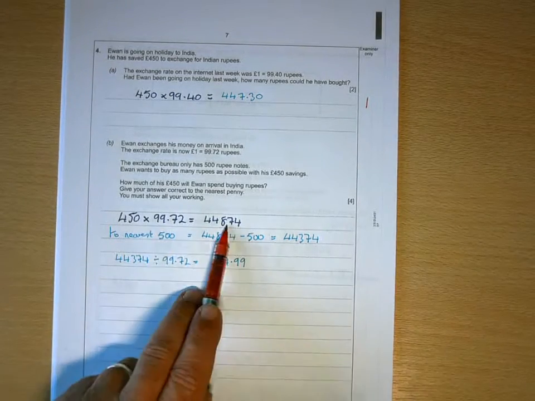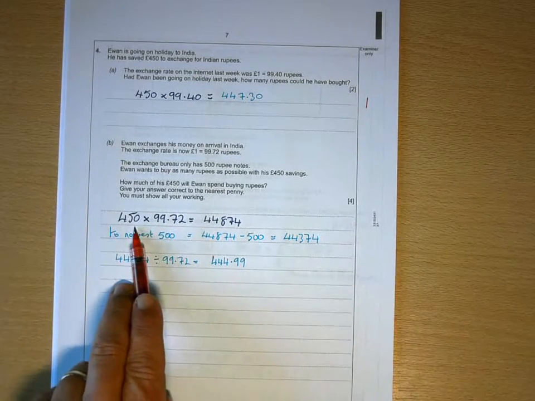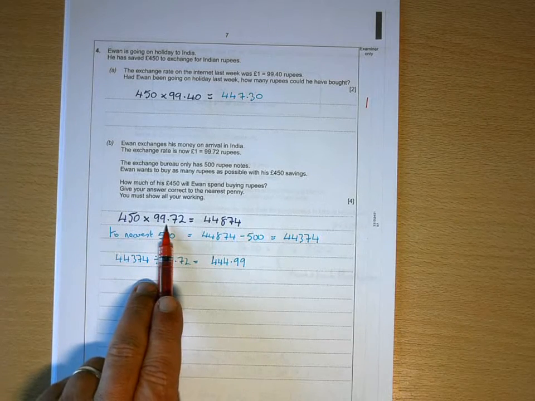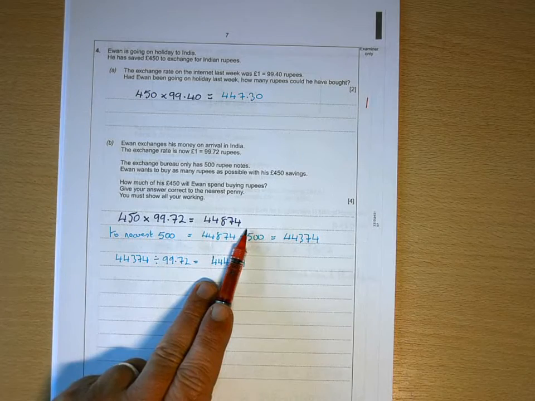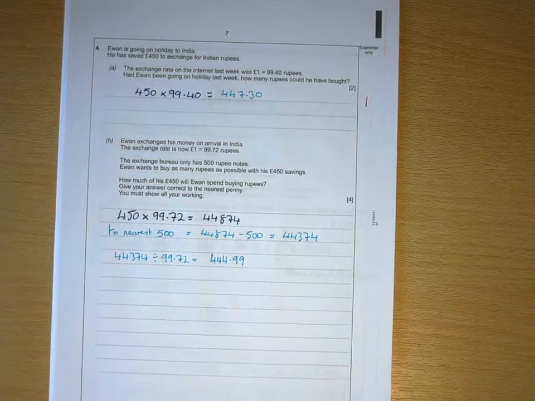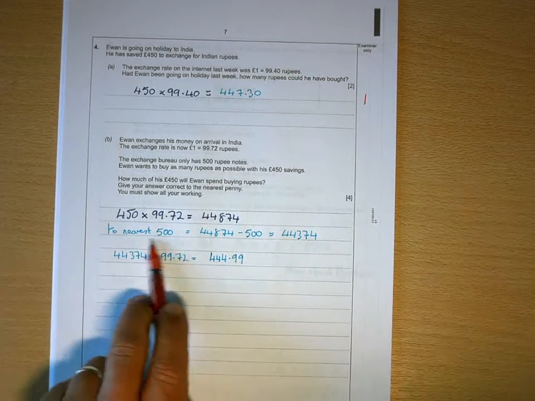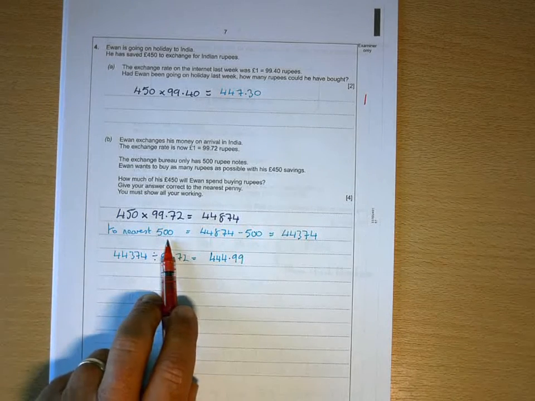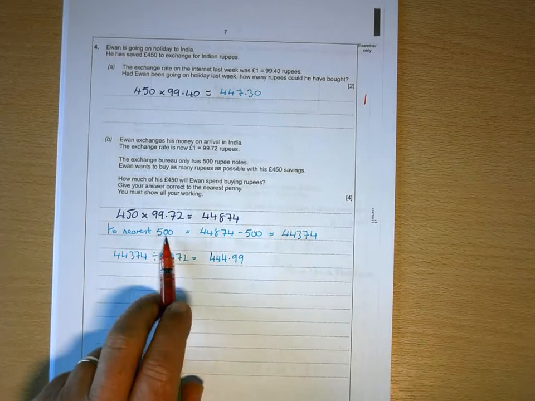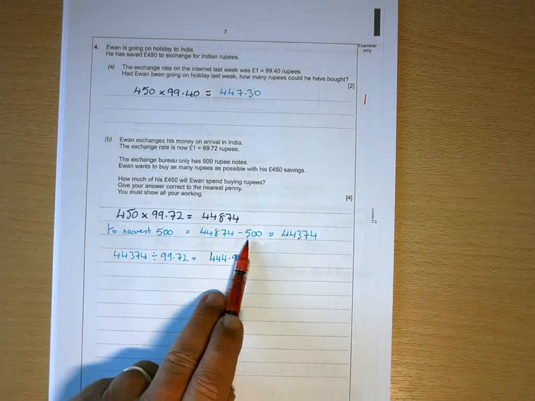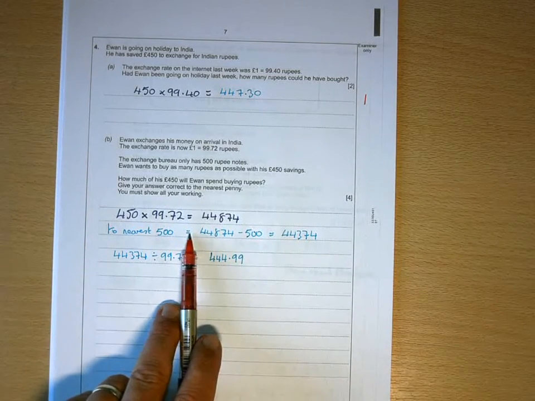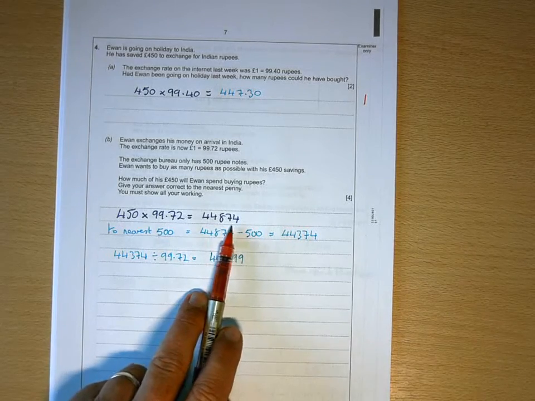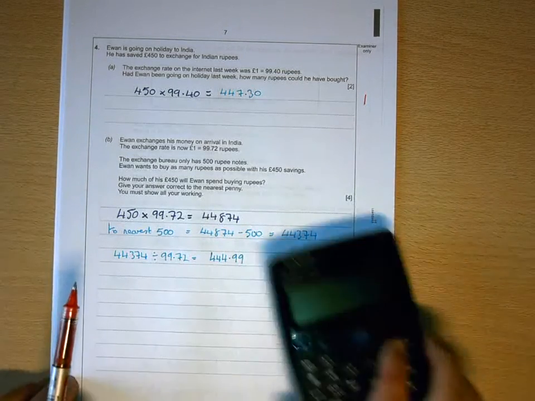First of all, the students correctly worked out what £450 would buy at that exchange rate, and again units weren't expected here. The common mistake to make would be when rounding to the nearest 500, and you would see them subtracting 500 from it. Or another thing that they would do is then divide the 44874 by 500.